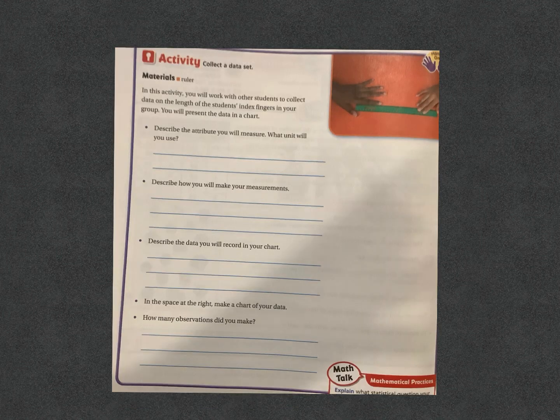So here's an in-class activity we could have done if we were in class and not isolated at homes. In this activity, you will work with other students to collect data on the length of the students' index fingers in your group, and you will present the data in a chart. So let's pretend we walked around the room, we measured the index finger of each of our classmates, and we recorded it on a graph or table. Describe the attribute you will measure. Well, we are measuring the length of the index finger.